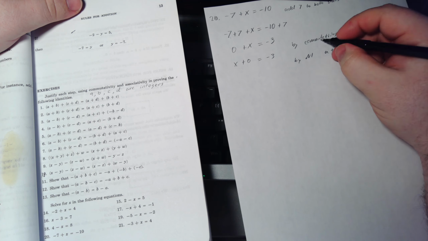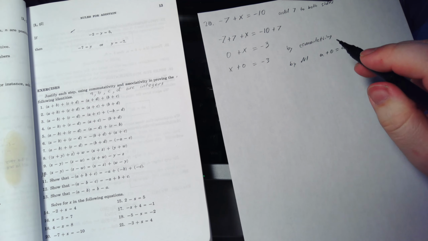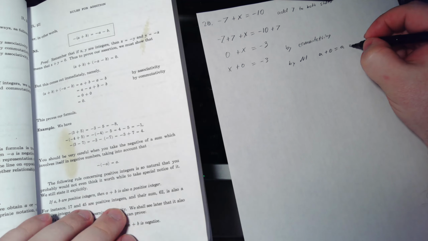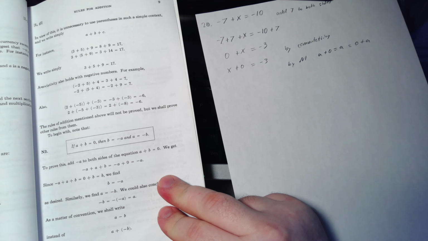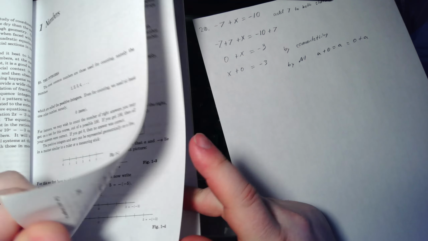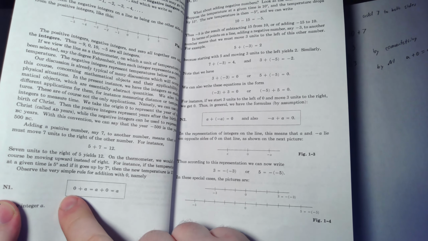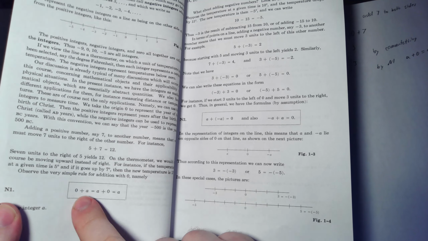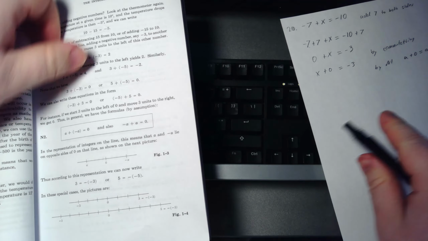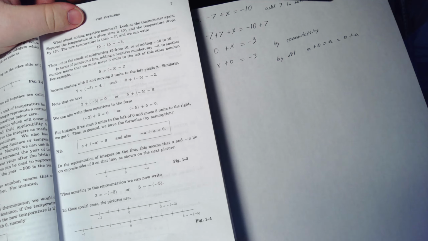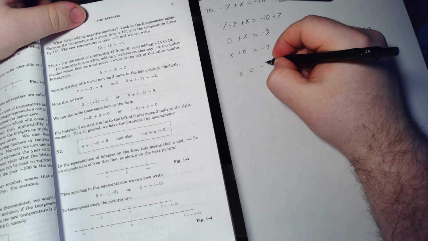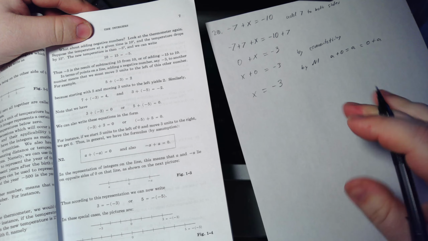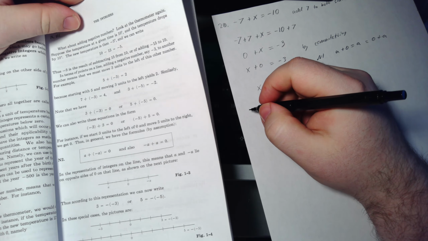Actually, we could have kept it as 0 plus x, because n1 also has 0 plus a written in it. So I didn't have to do that step, but we could do 0 plus a. You have x equals -3. Easy peasy.